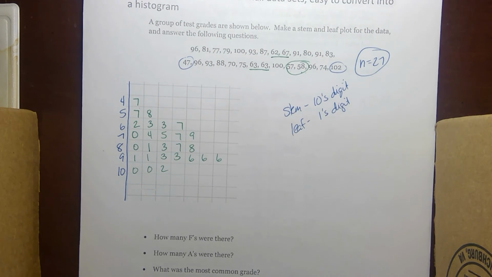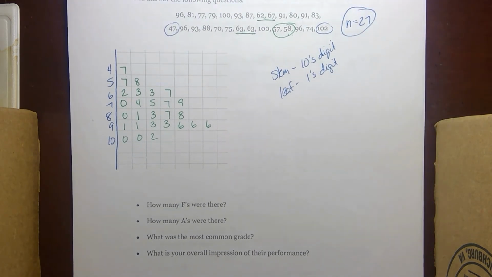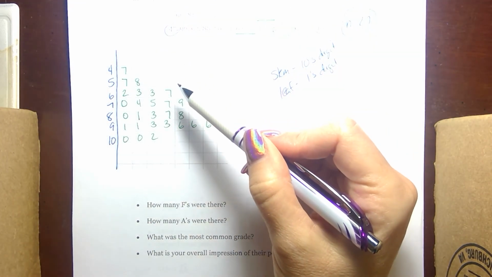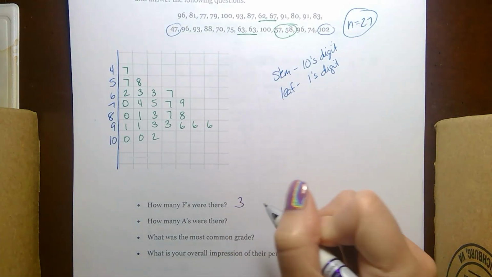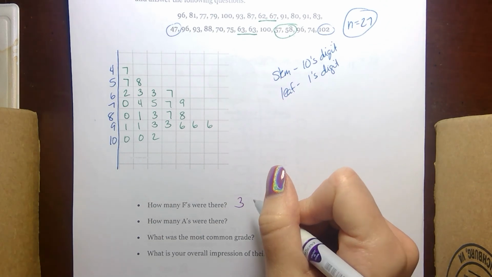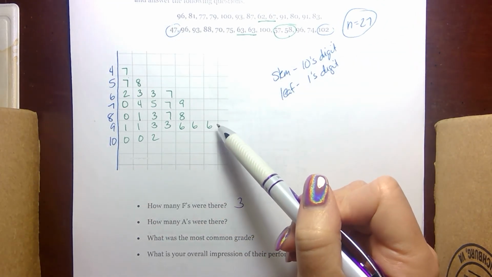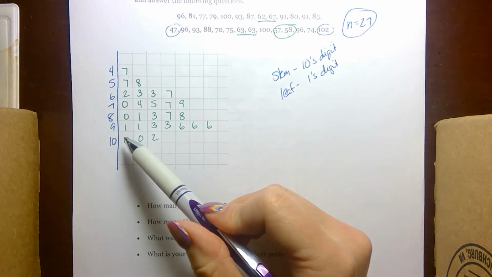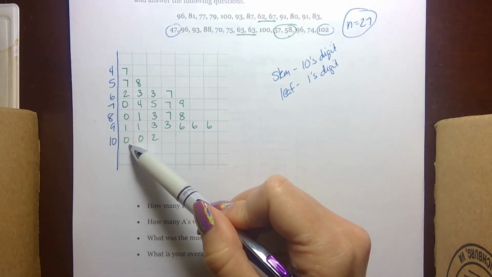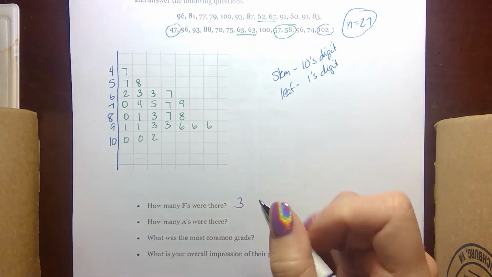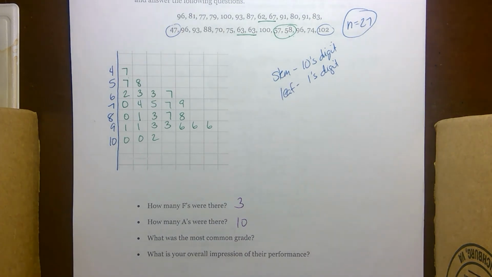First, we're asked how many Fs were there? Well, we need to just determine what represents an F. If we decide that Fs are my 40s and 50s, anything less than a 60, then we have 3 Fs. How many A's are there? Generally, anything 90 and above is considered an A, so we count our 9 and 10 leaves, and we see we have 10 A's.